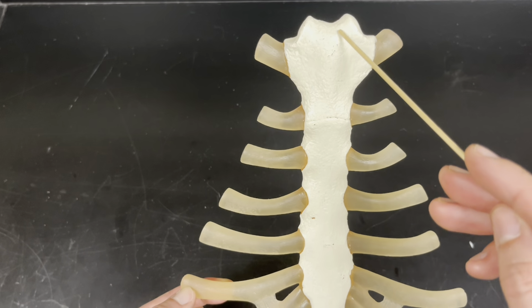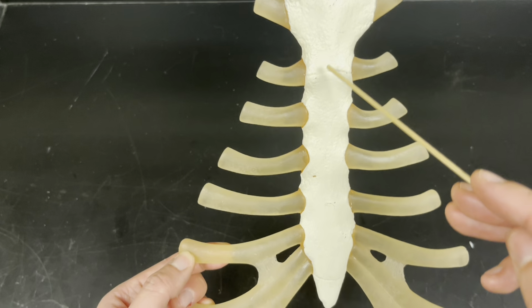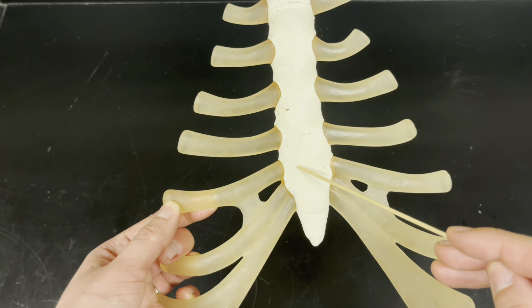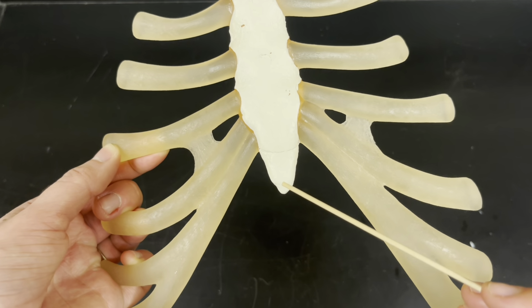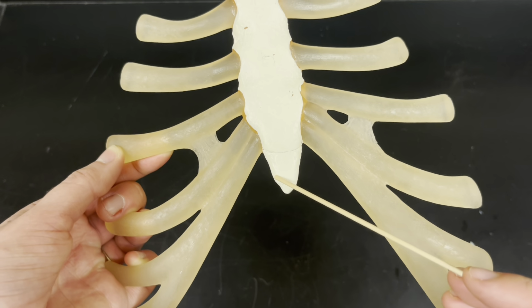So starting at the top, we have the manubrium. Moving down, we have the body, and last but certainly not least, we have the xiphoid process.